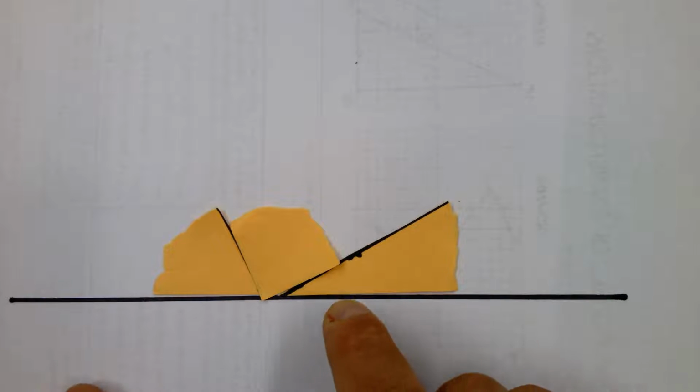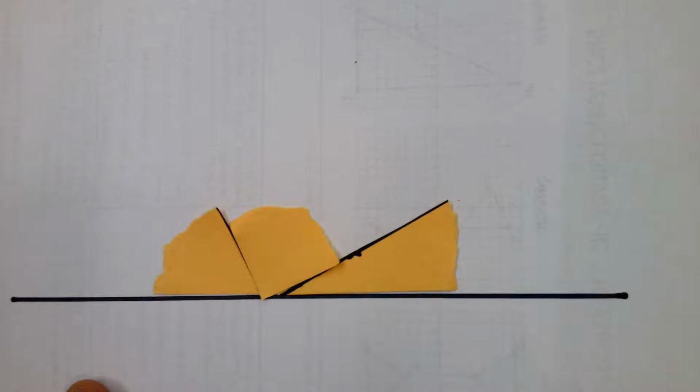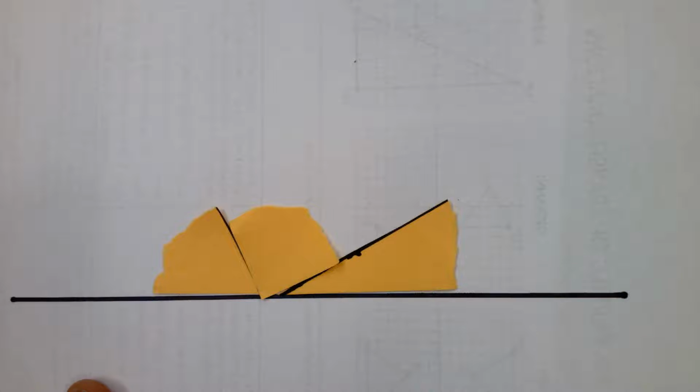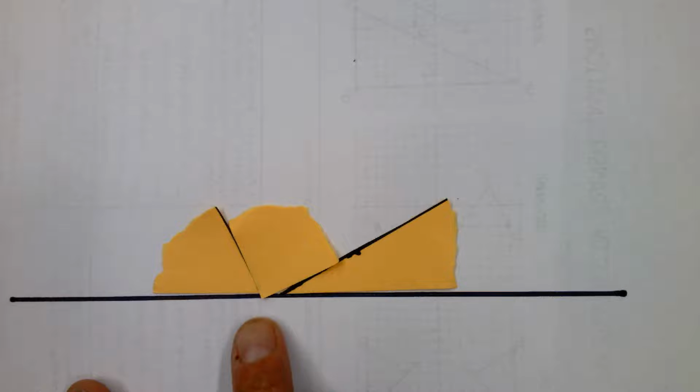So how many total degrees would you say that is? 180. Whenever two or more angles form 180, you get what's called a linear relationship there. They all form 180 degrees. So was this a phenomenon of a right triangle, maybe? Possibly. Let me try this triangle.